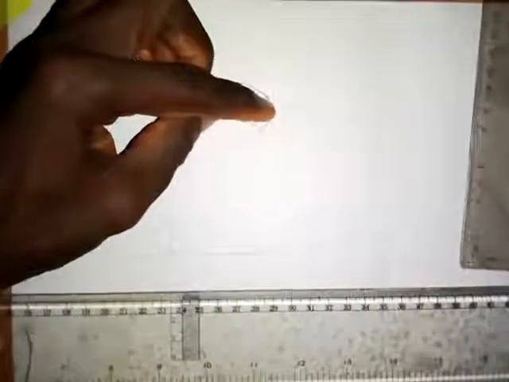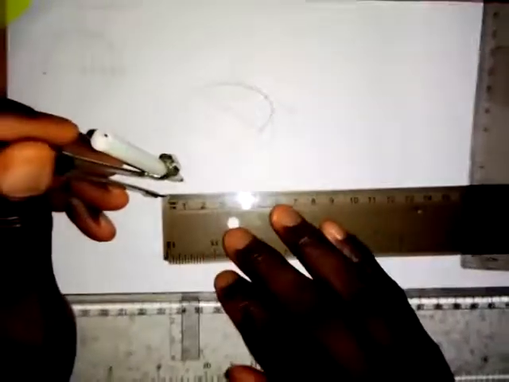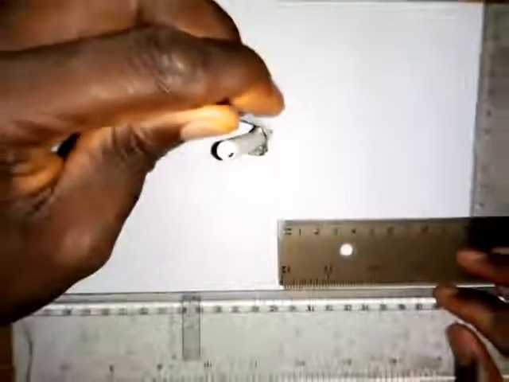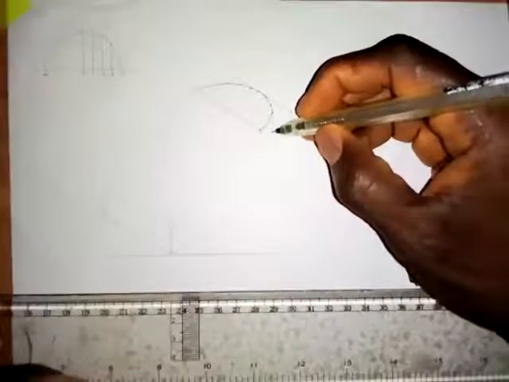Now if you look at this point here, this point has gone out of this shape or this object. So what you need to do now is that the thickness of this is 10 mm. So you take 10 mm on your ruler. This is 10 mm. Then put it at this point here and draw an arc on this line. This is still 10 mm. So I only need an arc on this point, which is this point here on this line.